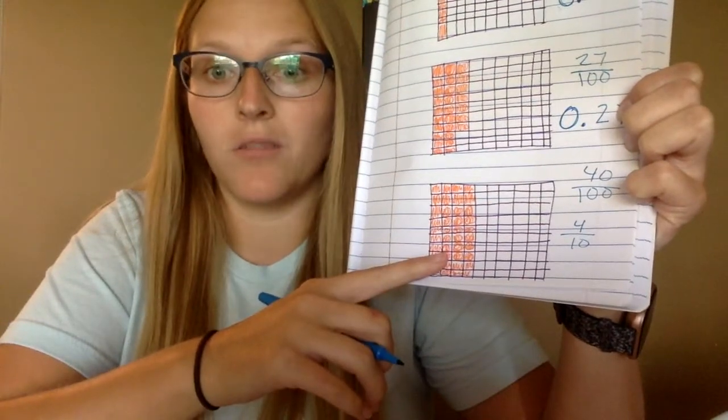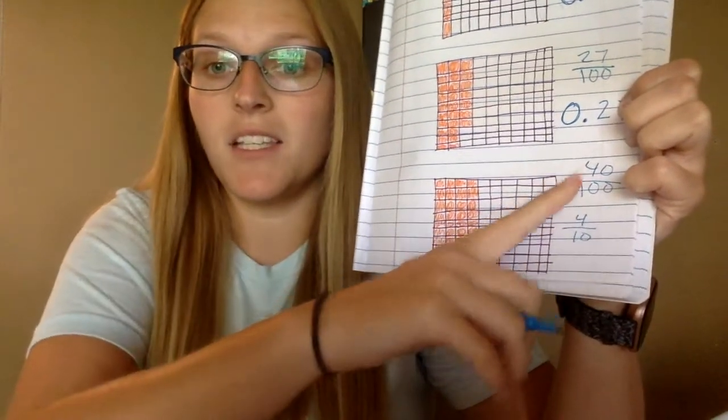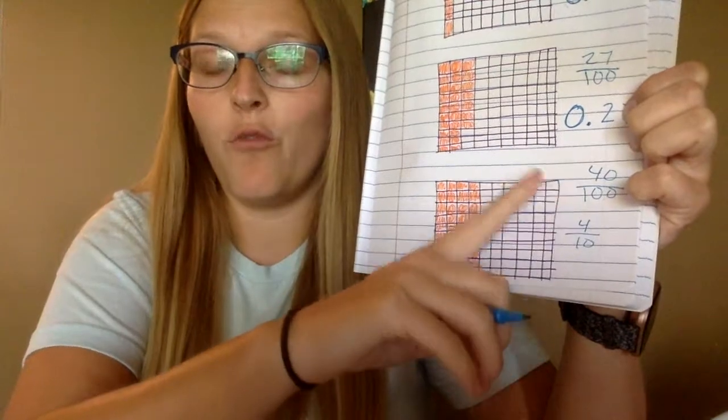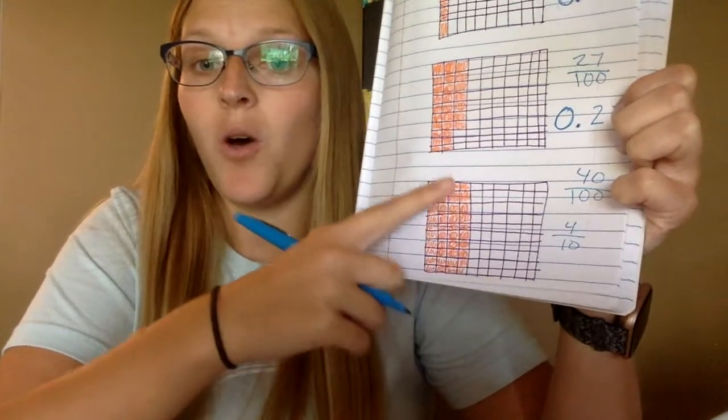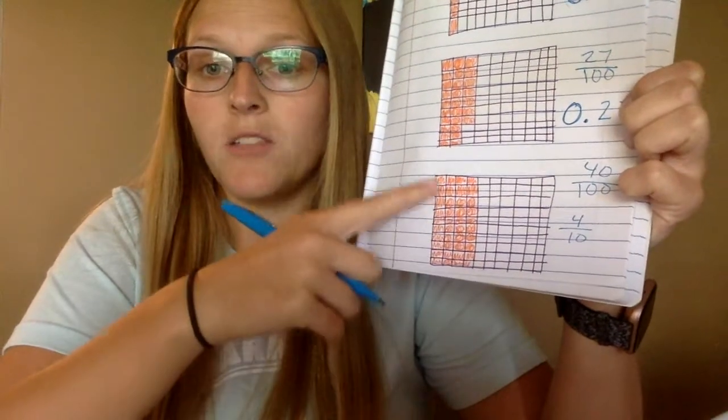There's 4 of the rods, the 10 rods, right? This is equivalent fractions right here. 40 hundredths, meaning that we just count the individual cubes. Or if we want to count the rods, 4 tenths, they mean the same thing.